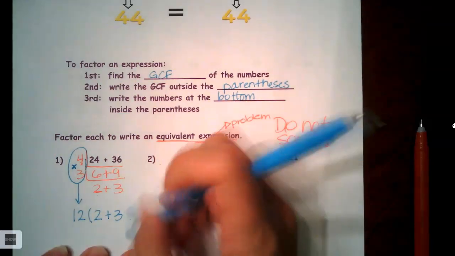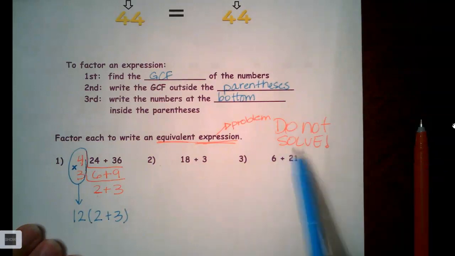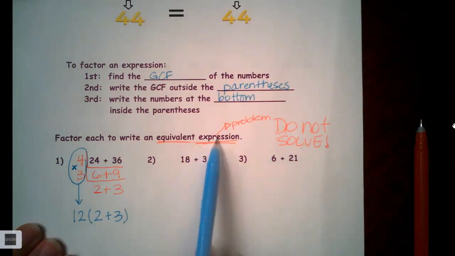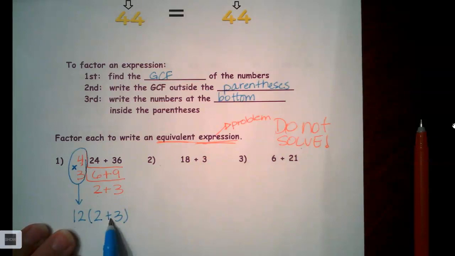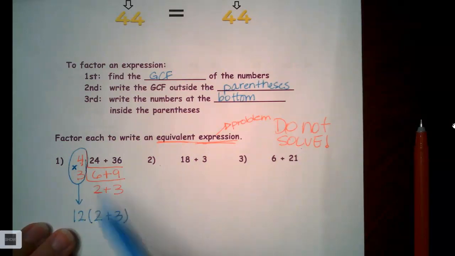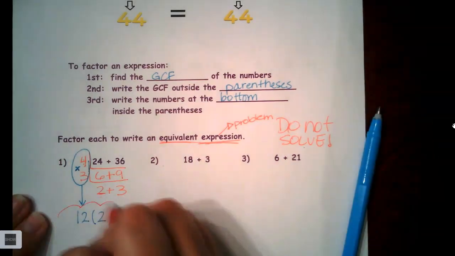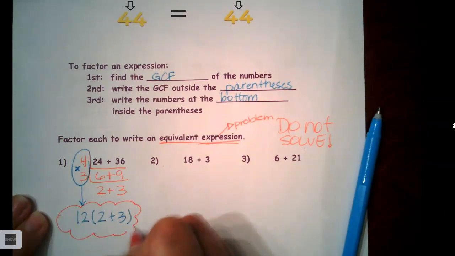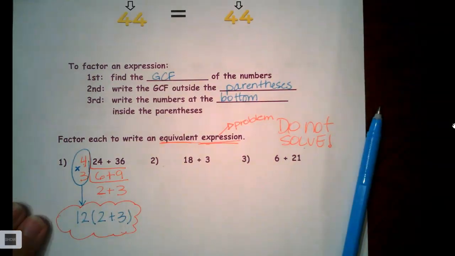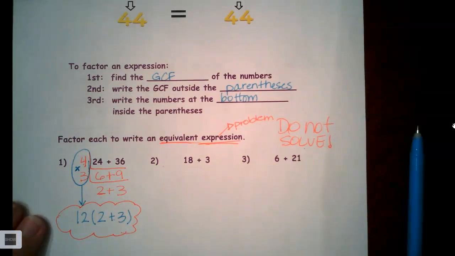And I'm going to move this over because that bothers me. Okay, now, we're not solving it. This is an expression, and now we can double check with some mental math to see if it's equivalent to what we started with. And we can do that by applying the distributive property. So 12 times 2 is 24, and 12 times 3 is 36. So that lets me know this is how you factor 24 plus 36. Isn't it cool? I just love it. Okay, look at the next one.